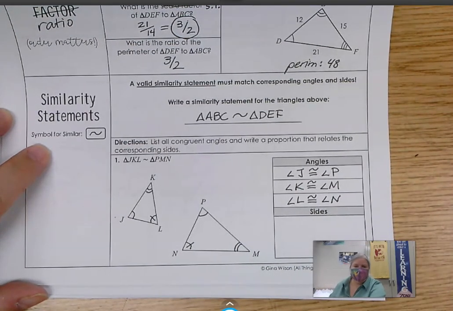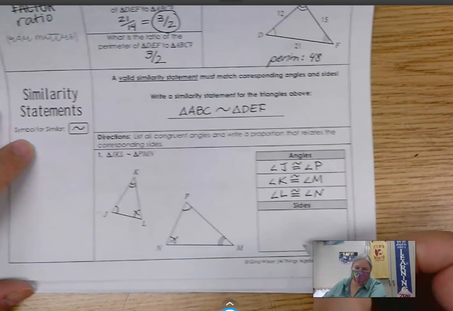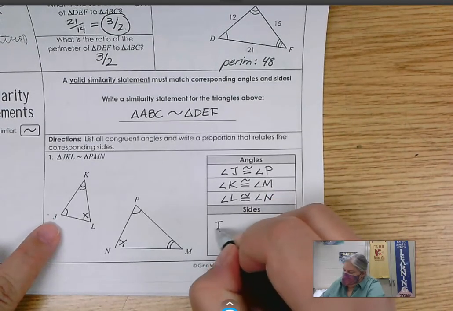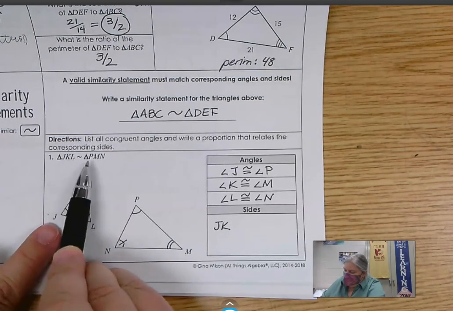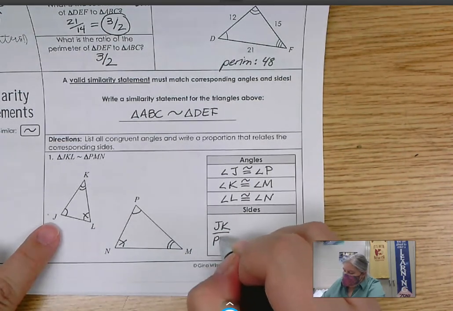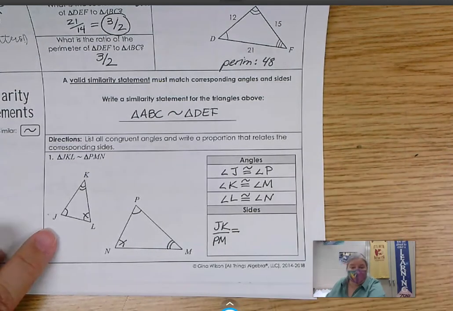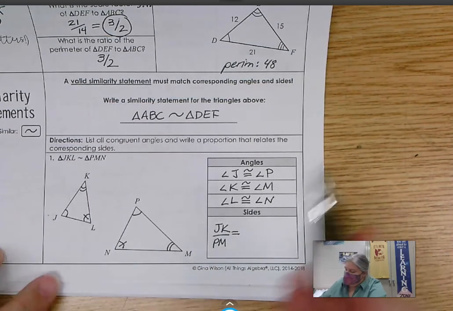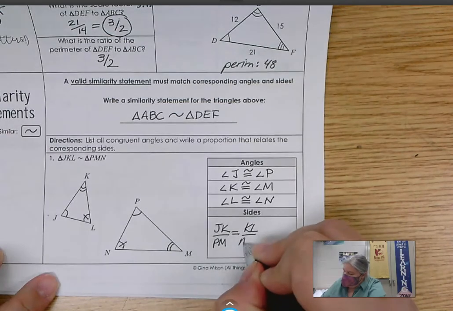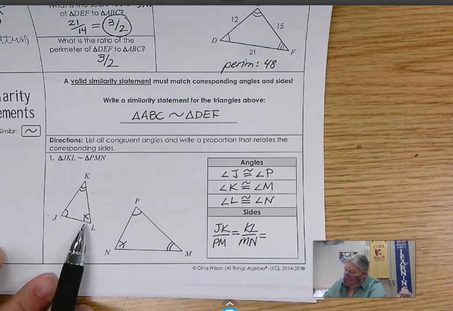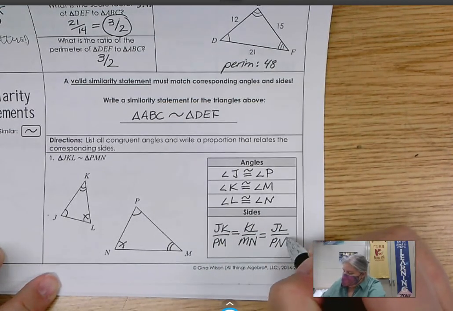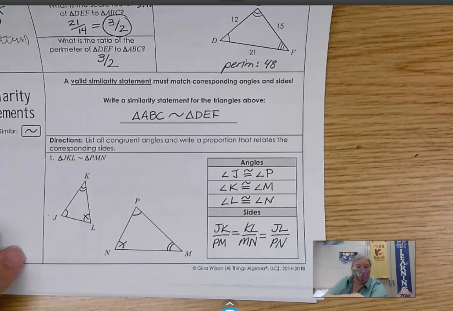Now the sides. This is actually called a statement of proportionality, what I'm about to write here. You don't really need to know that, but that's what it's called, where I pick a side length over here. Let's say JK, first letter, second letter, that goes with PM. So I'm going to say JK over PM is the same ratio as, and then I'm going to write two others that go together. So KL goes with MN. So that would be the same ratio. And JL would be the same as PN. Okay, so that's what I'm being asked to do right here.